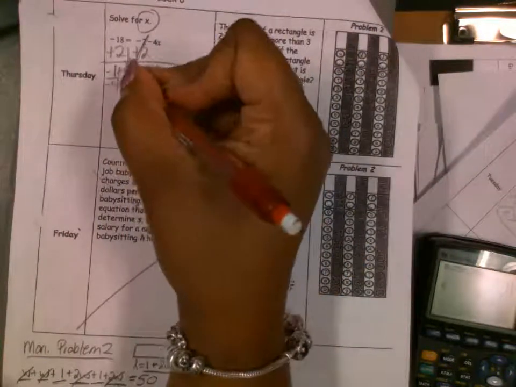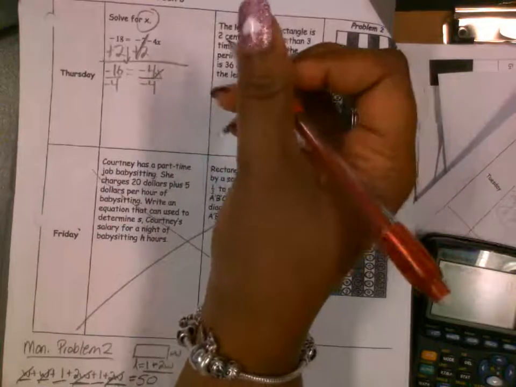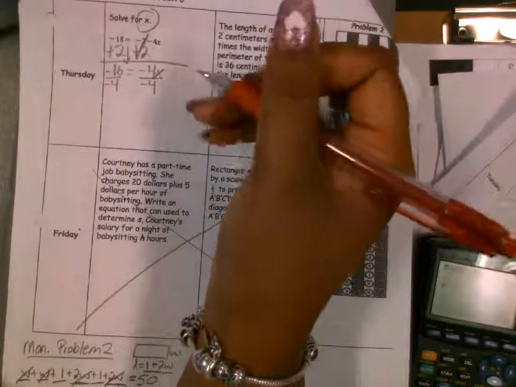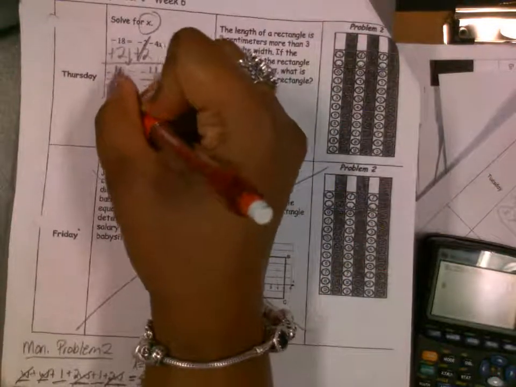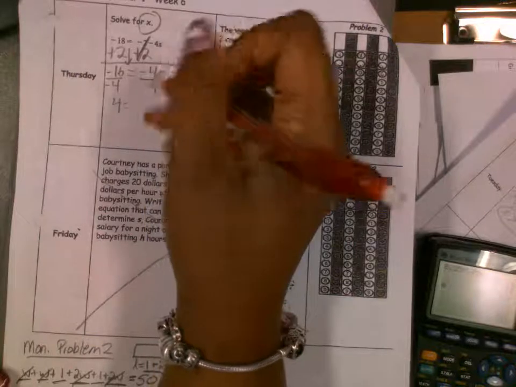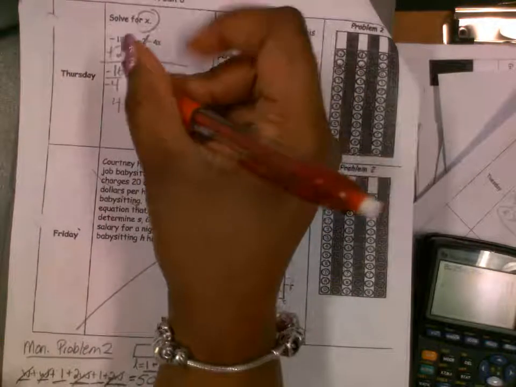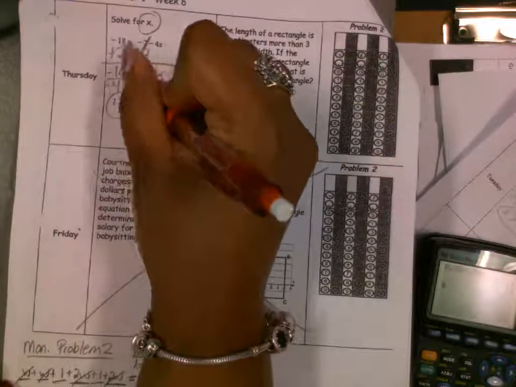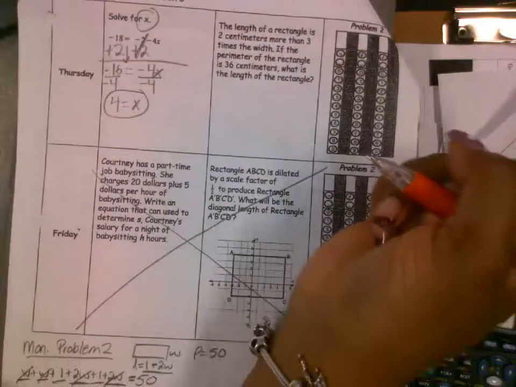Positive. What's 16 divided by 4? You got a calculator. 4. -4 divided by -4 is a +1. So this gives me a +1x. Okay?